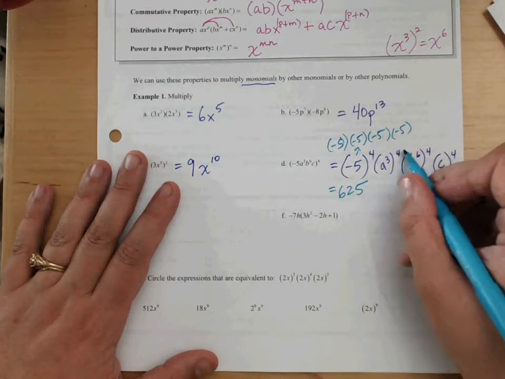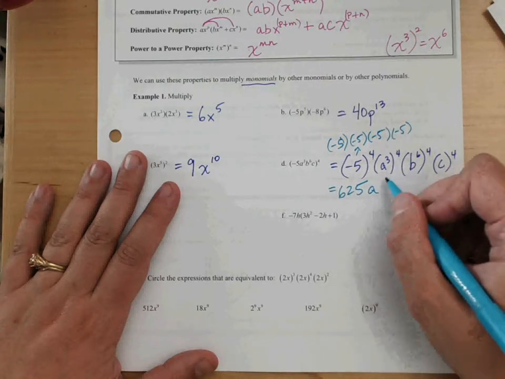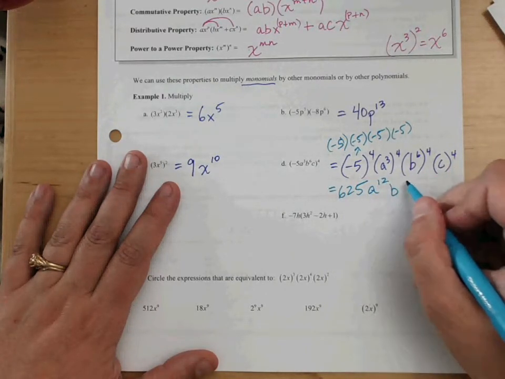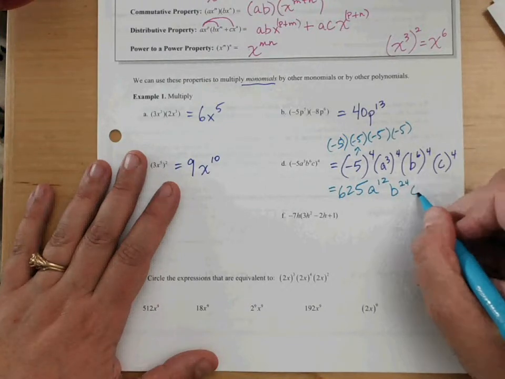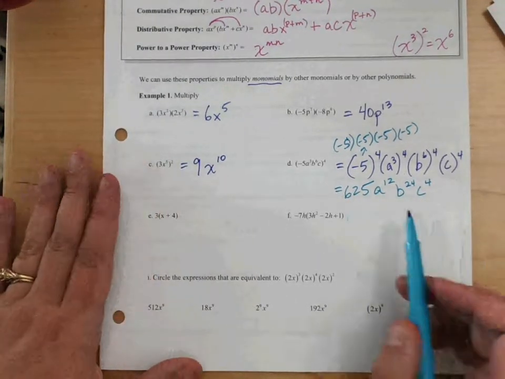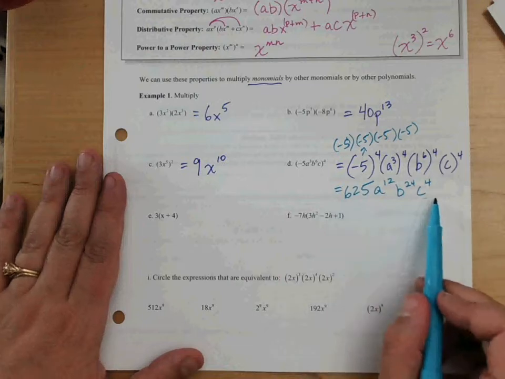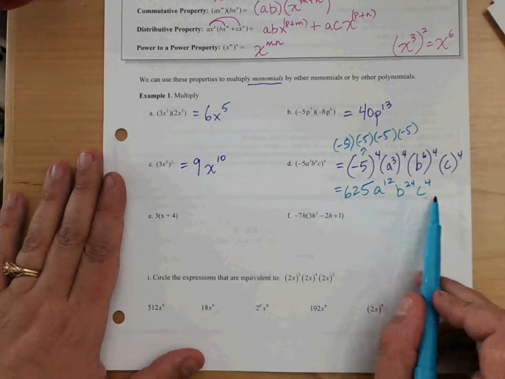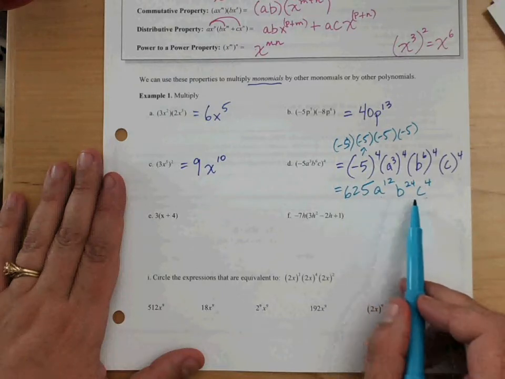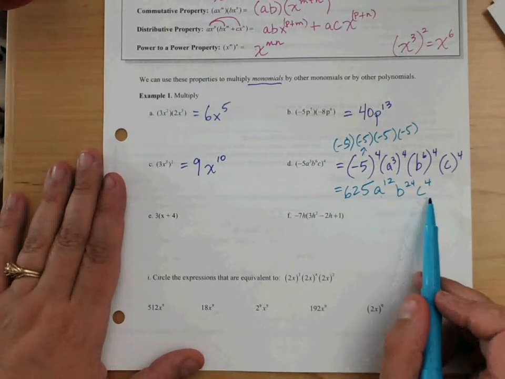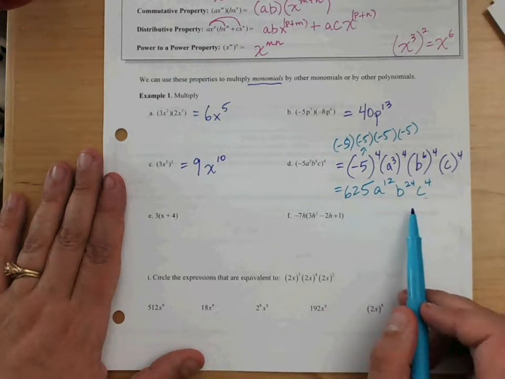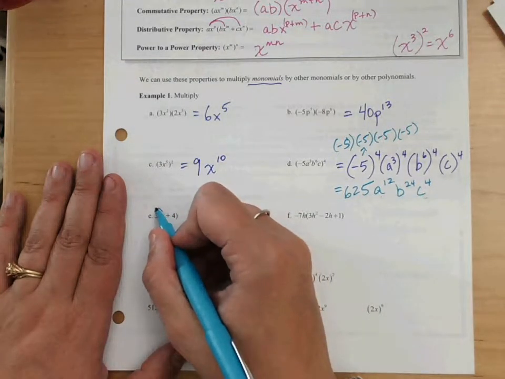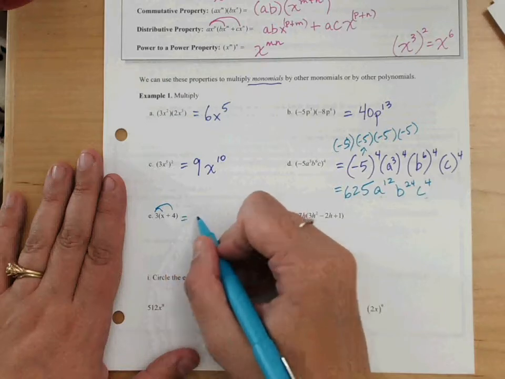Okay, what's the exponent going to be here? 12. B to the 24th and C to the 4th. Good. That's a monomial. That's one term because there's the coefficient and each of the variables. They're all being multiplied. That's why it's called a monomial. There's no addition or subtraction separating those terms. That's one term.